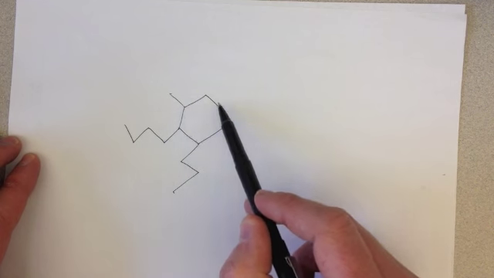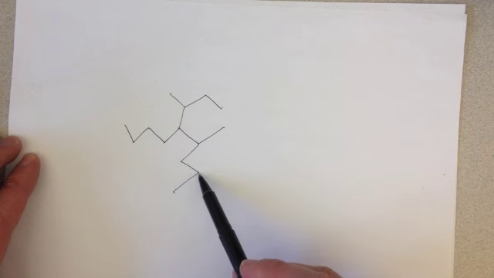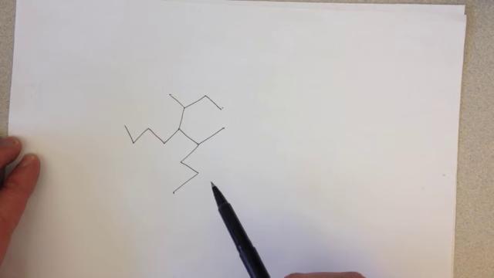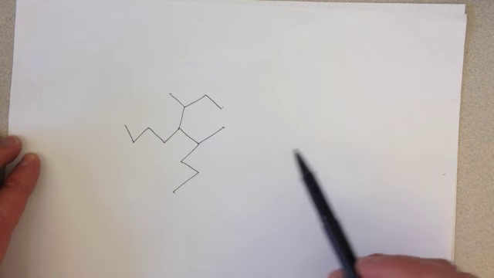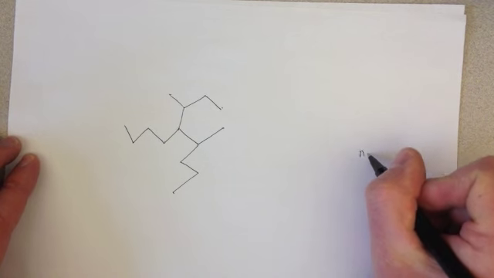Okay, 8's the winner right now. Or 1, 2, 3, 4, 5, 6, 7, 8, 9. Okay, 9's the winner. So this compound is going to be some sort of nonane. It's not cyclic, so we'll just keep it as nonane.